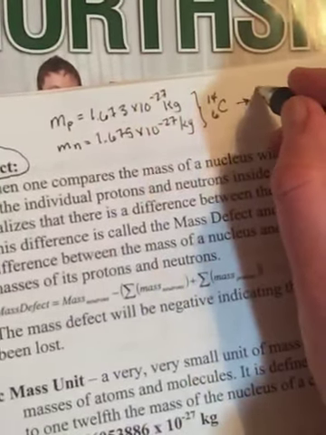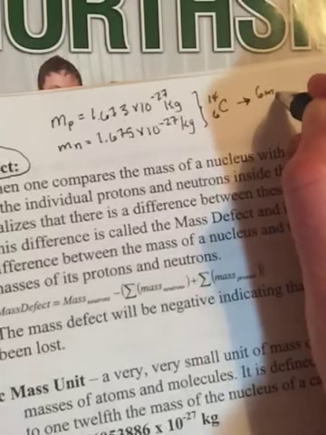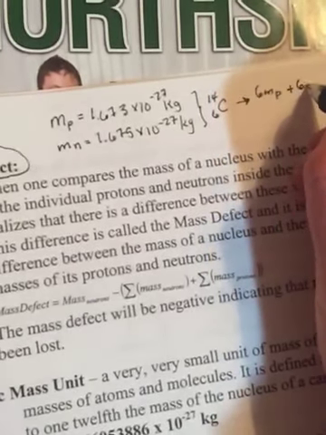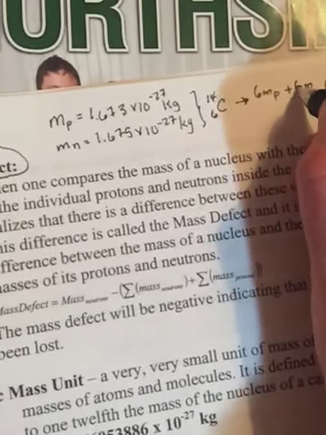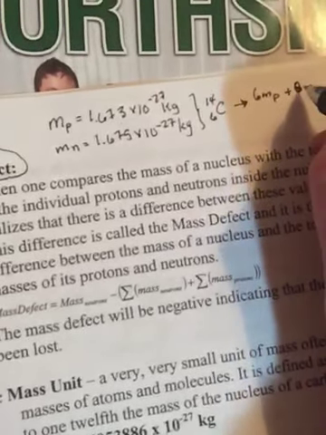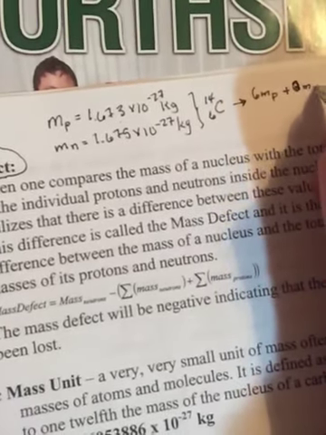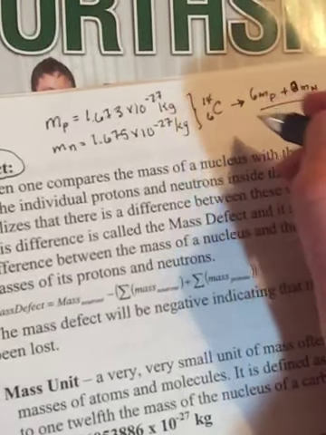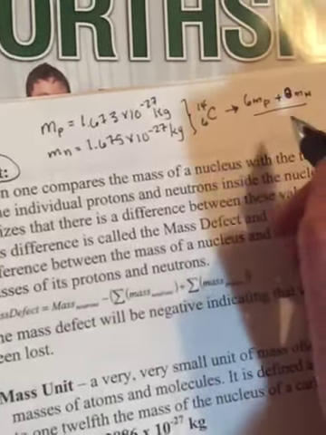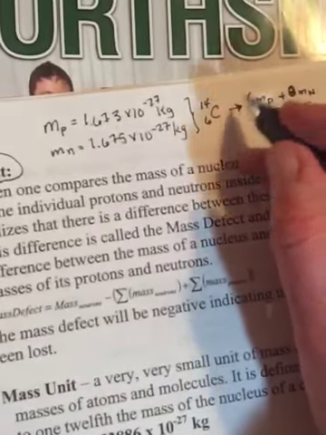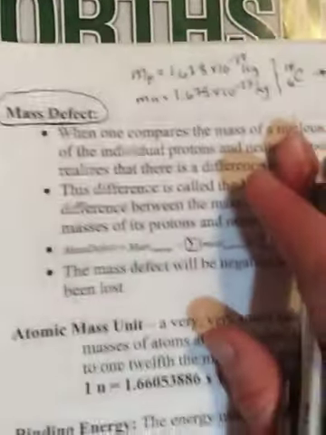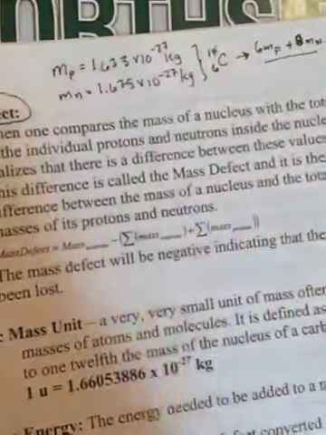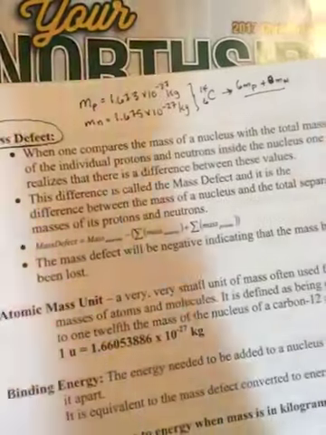So it wasn't 6 times the mass of a proton plus 8 times the mass of a neutron to give us the mass of a carbon-14 nucleus. The mass of the carbon-14 nucleus was actually less than this. Okay, so that's what mass defect is. It's like the mass that is missing.